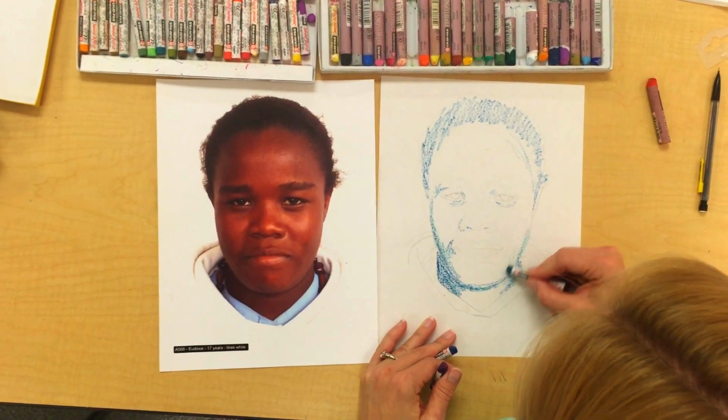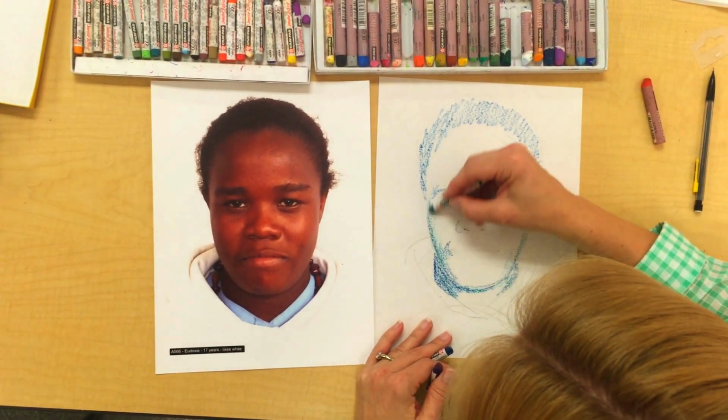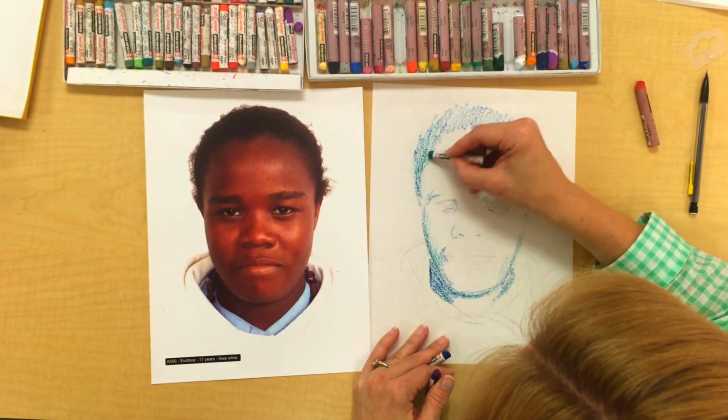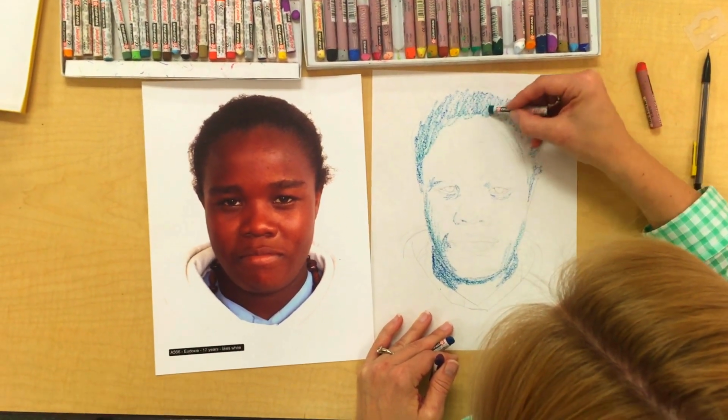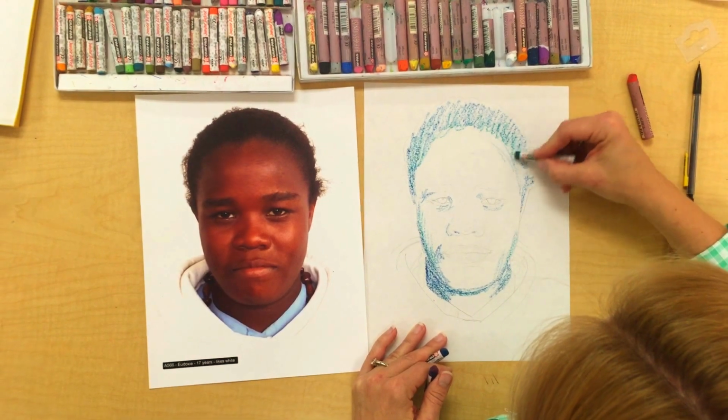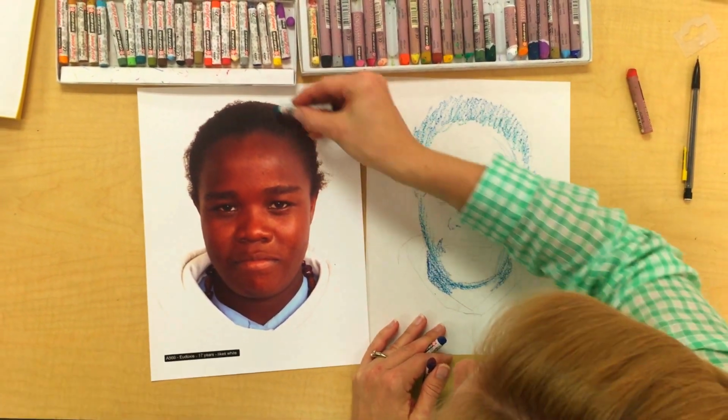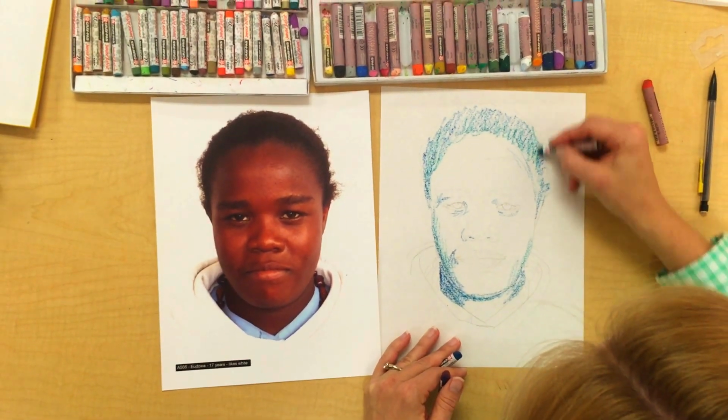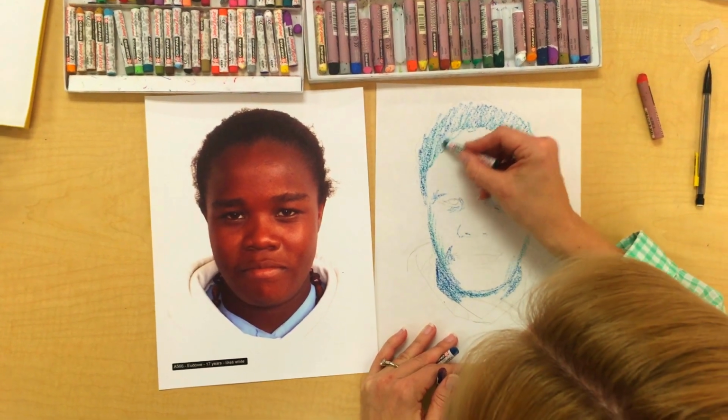But now I'm going to come in here, there's shadow there, there's shadow there. Maybe I'll add some more in here to get these colors. There's a movement in her hair, like it's coming around her head. So I'm going to bring this here.